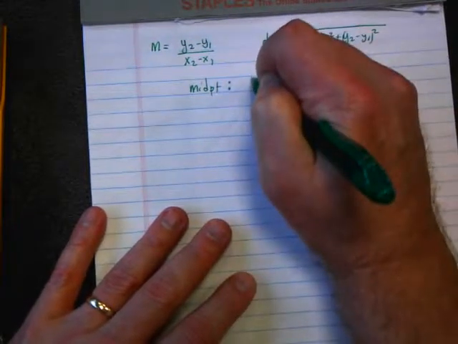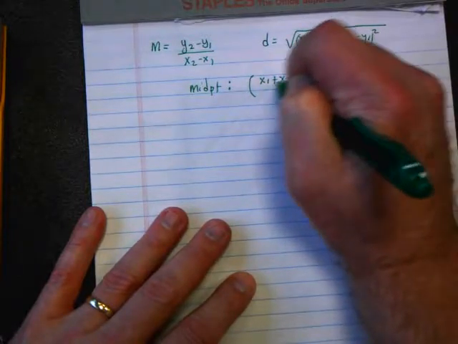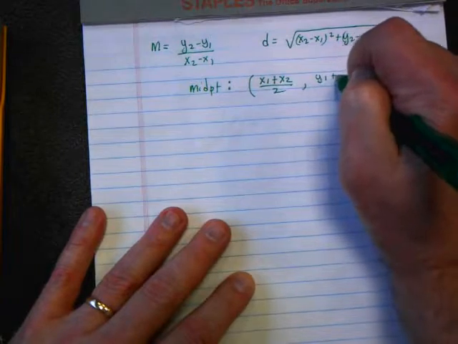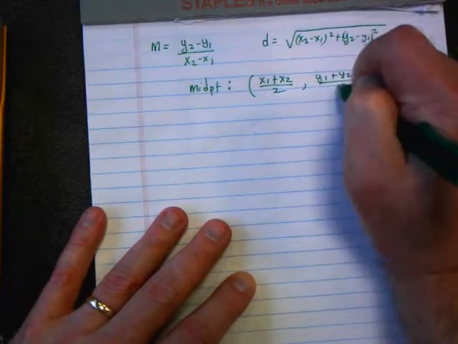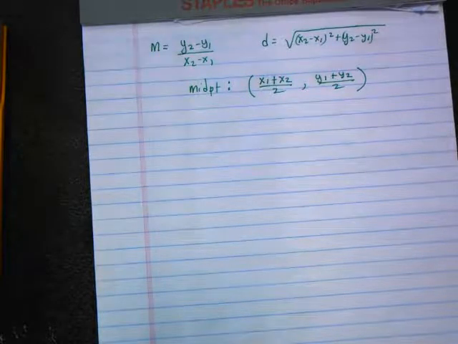To find the midpoint, we do x1 plus x2, and we divide by 2. And then we do y1 plus y2 divided by 2. So that's the only one that has pluses in it. To find the midpoint means halfway in between. To find something halfway in between two things, you add and divide by 2.